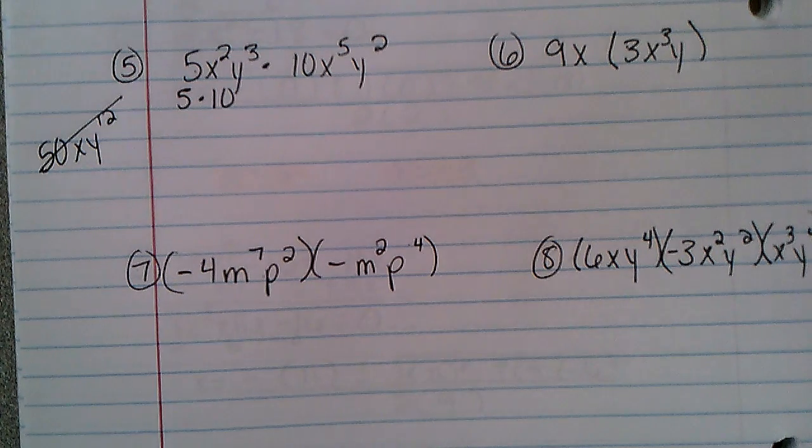So we're only going to put x's with x's and y's with y's for the exponents. Strictly talking the exponents, not the coefficients like with adding and subtracting. So that's where it gets tricky. You really have to separate adding and subtracting from multiplying in your mind. You have to get those separate.